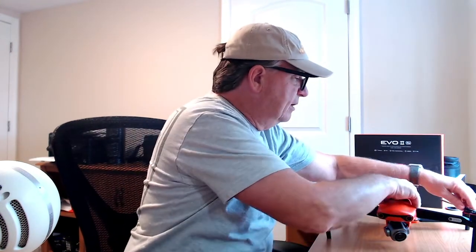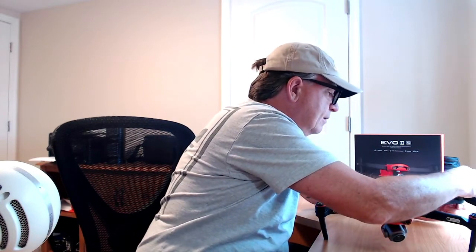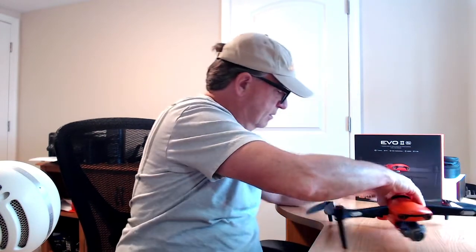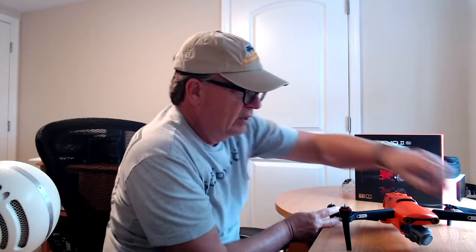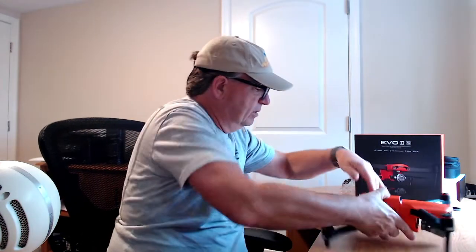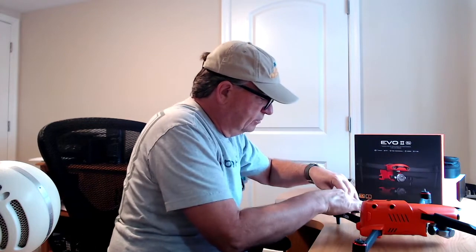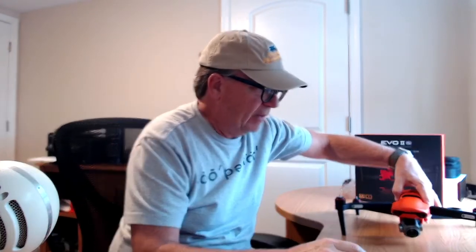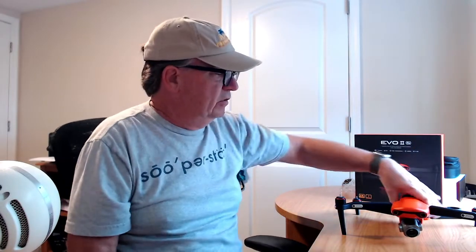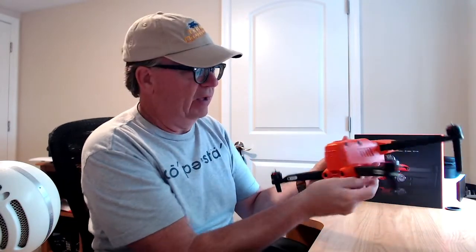Get it to the side here. So this one goes this way, and this one goes this way. Okay, so now, folks, we have all our props off here. So let's start the drone up on the back with a quick push and then a long push.